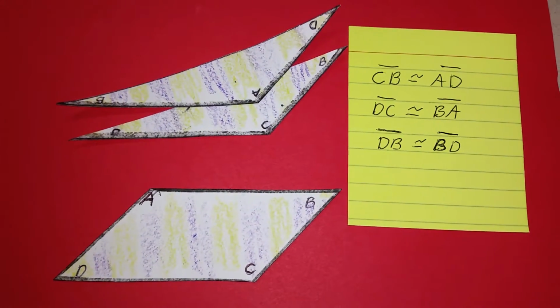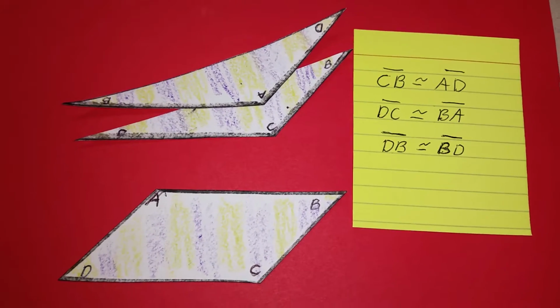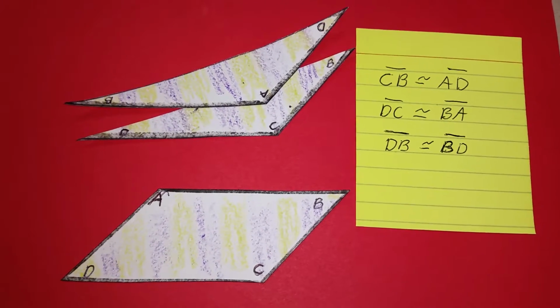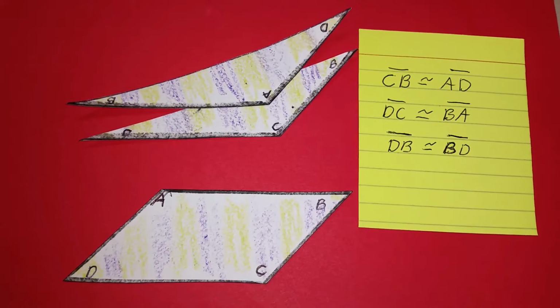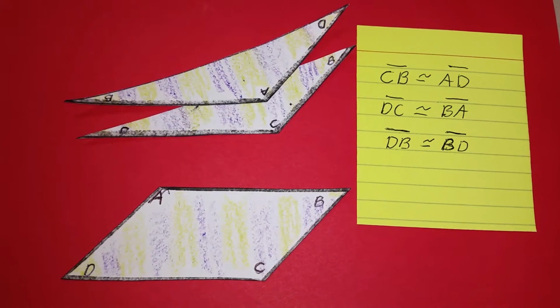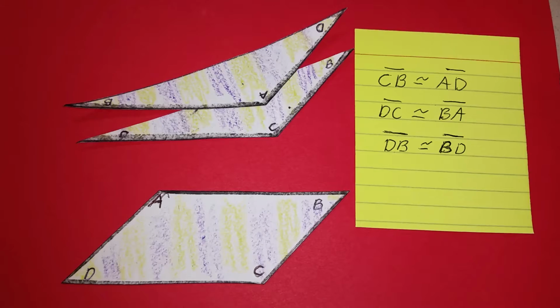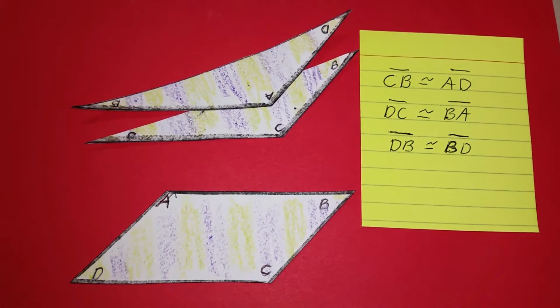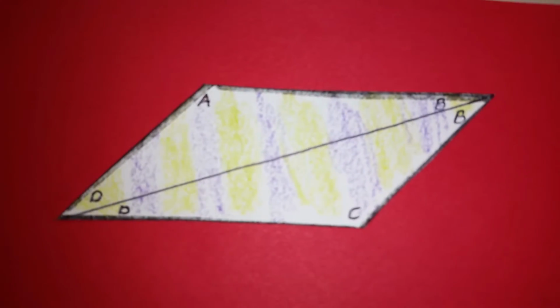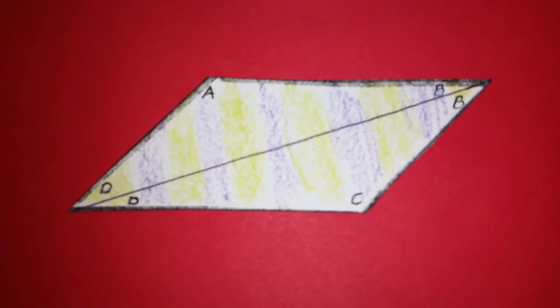Okay, so the third statement, which now has the right notation on it because the symbols matter. So we've got segment DB congruent to segment BD. What's special about that? Well, segments don't matter if they're written forward or backwards because they have two endpoints. So DB and BD are the same thing. So which property is that? It's your reflexive property. And so watch, we see DB and BD are the exact same line, it's the diagonal that we just drew there.